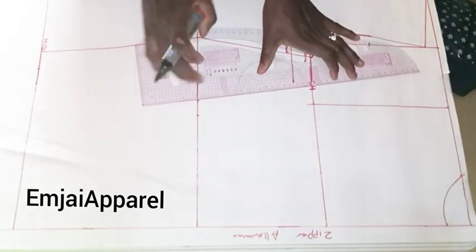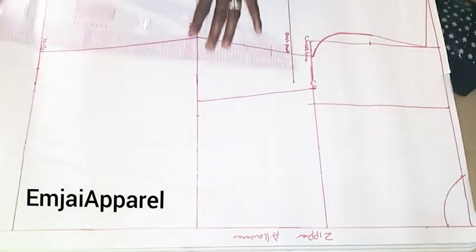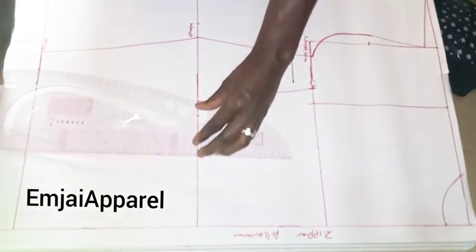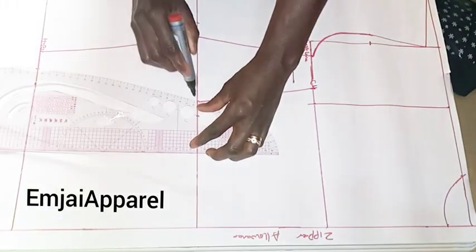Next, I'm going to be connecting the 3 points like this. The waist to the bust line, I'm going to be using a straight line, and the waist to the hip, I'm going to be using a curved line like this.